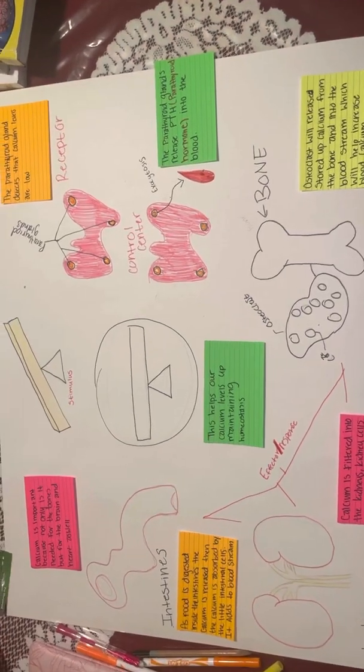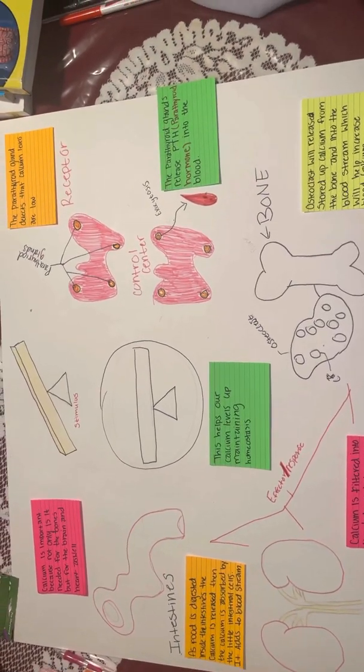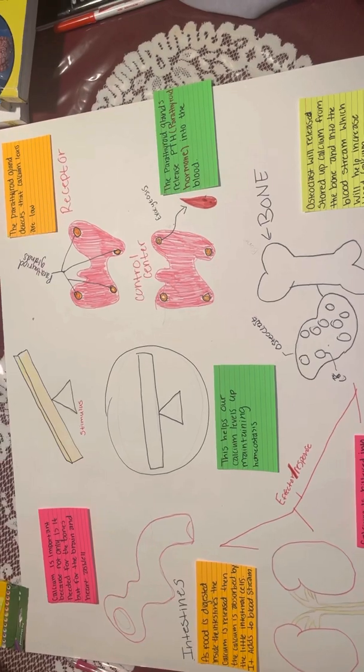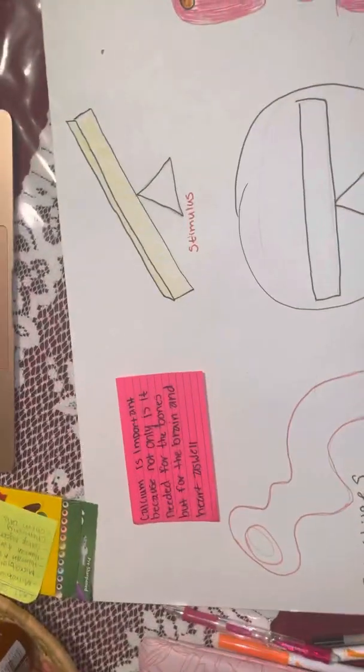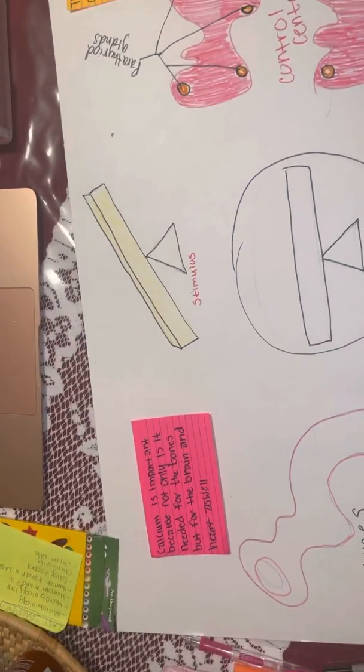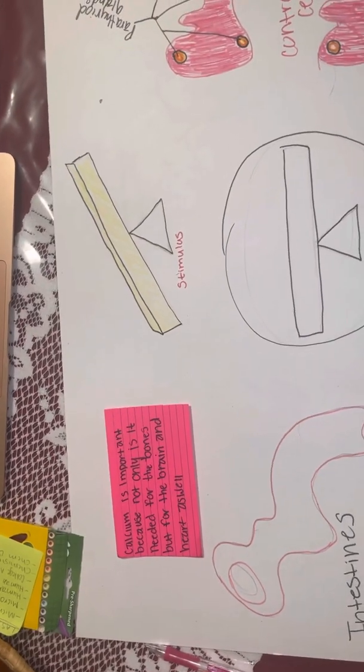My name is Jetsi Rivera, and this is my presentation about calcium ion homeostasis. Calcium is important because not only is it needed for the bone, but for the brain and heart as well.